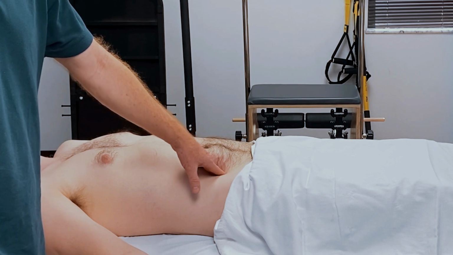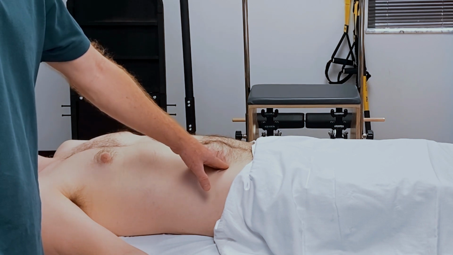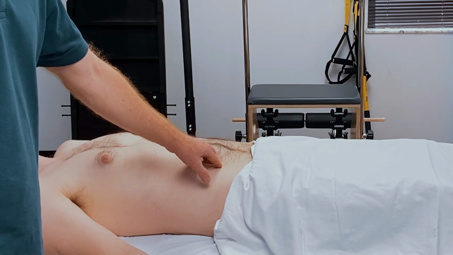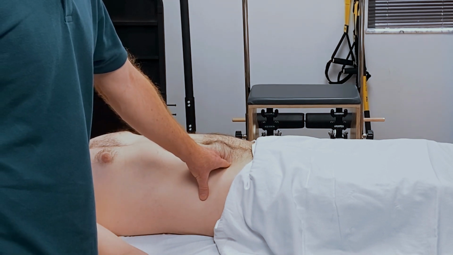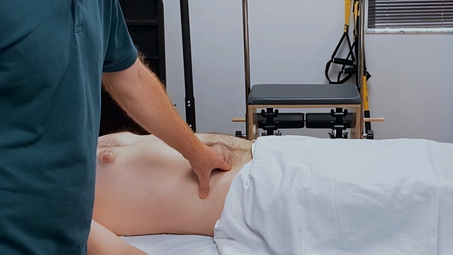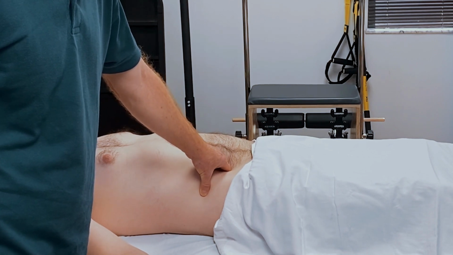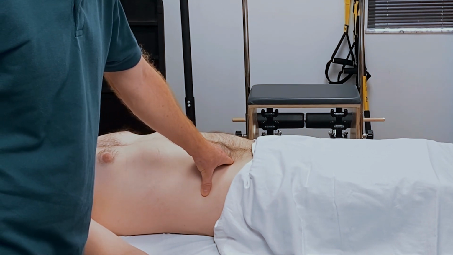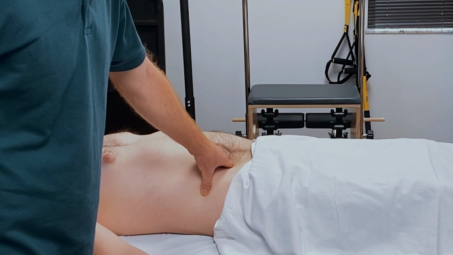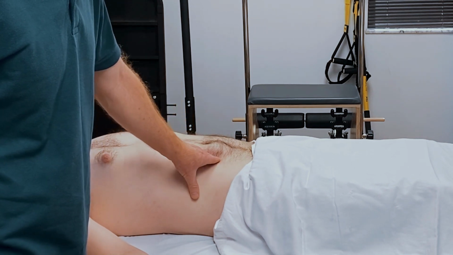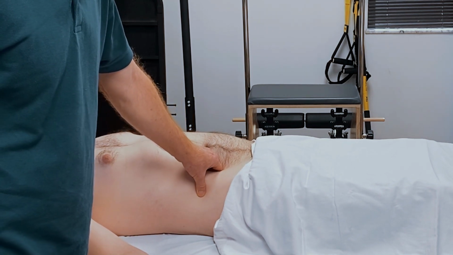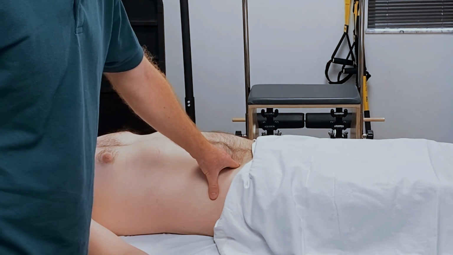From the semilunar line, I can press into the rectus abdominis and feel for taut bands within this muscle. I can move slightly up, palpating across the bands of the rectus abdominis, looking for areas of maximum tension. I'm also looking for regions that might refer back into the low back.